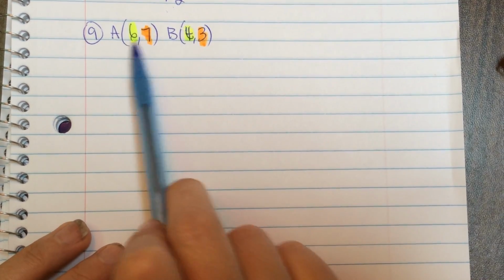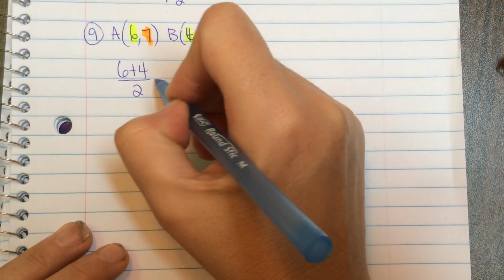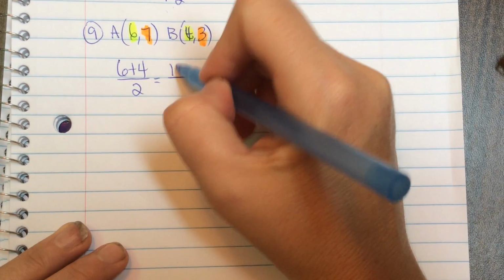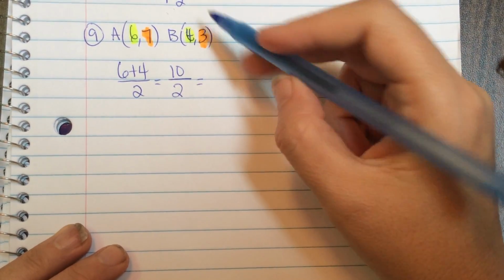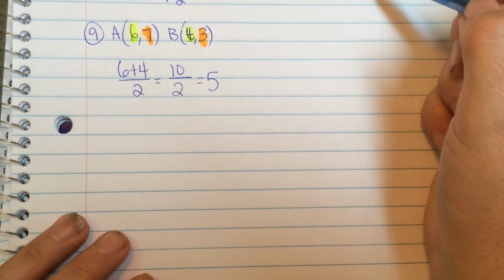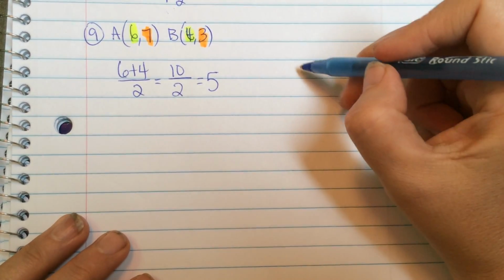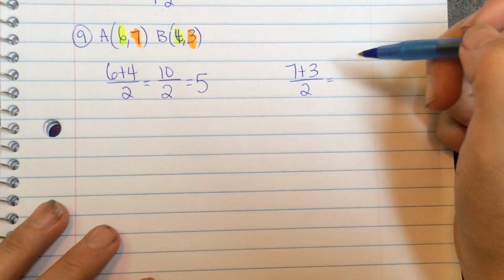So I'm going to add 6 and 4. 6 plus 4 is 10, divided by 2. Well, 10 divided by 2 is 5. So there's our first part. Now I'm going to move to the Y's, 7 and 3. 7 plus 3 divided by 2.